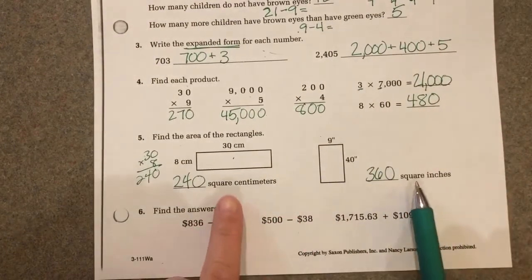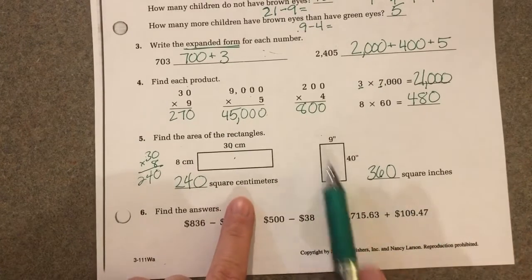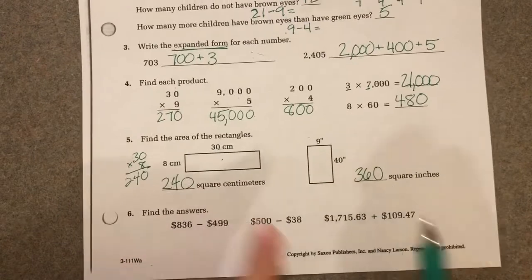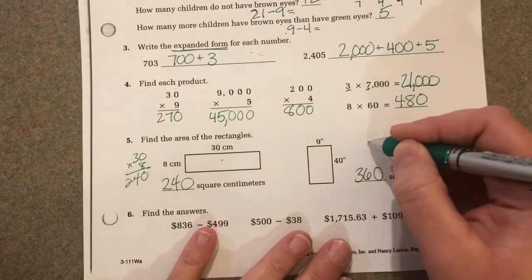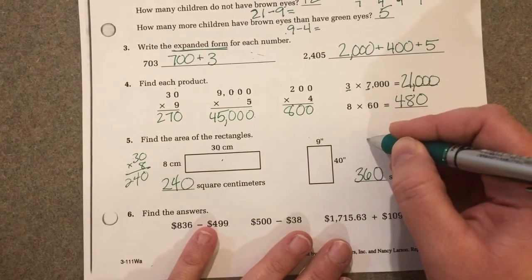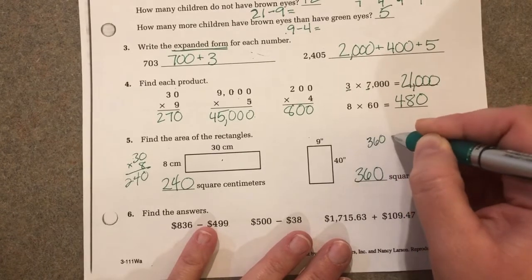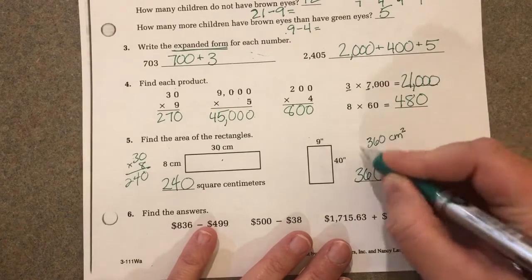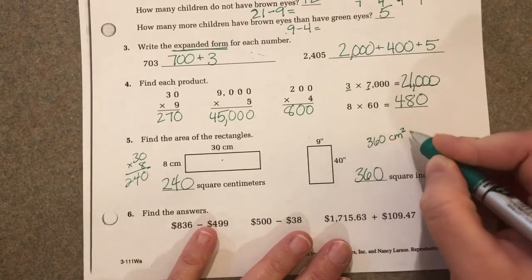Now you have to report this as square, whatever they measured it with. Square inches on this one, square centimeters on this one. Later on, pretty soon, we will be writing it as 360 cm squared. This is how we will do it from now on. We haven't gotten into that yet.